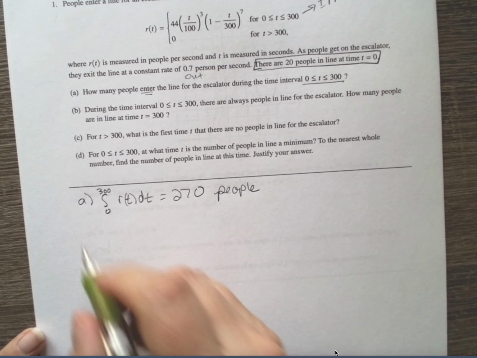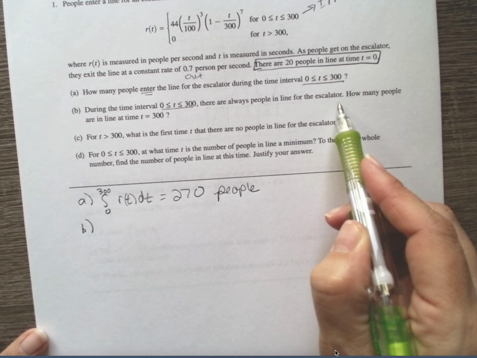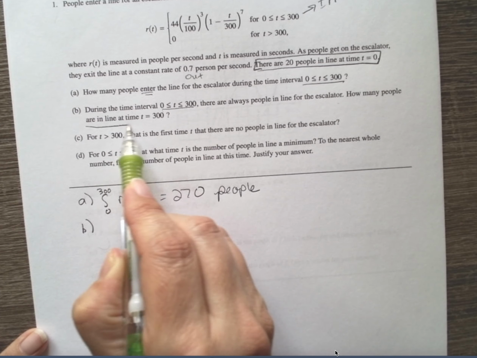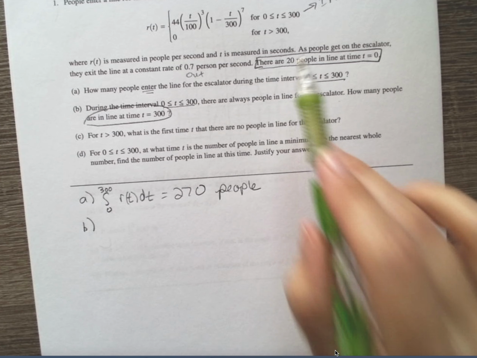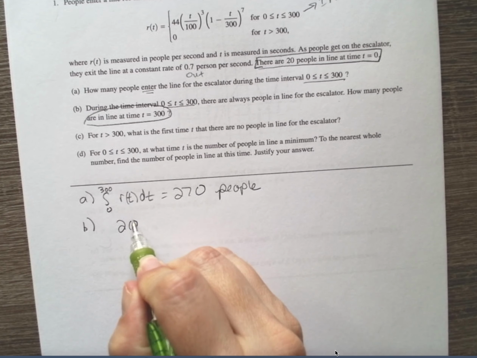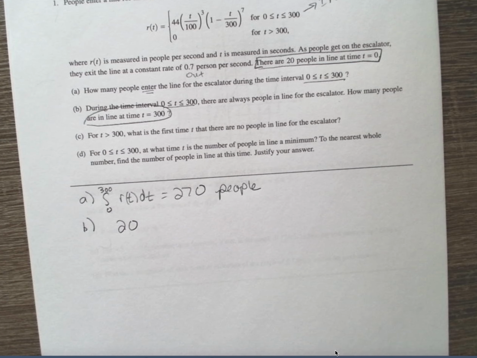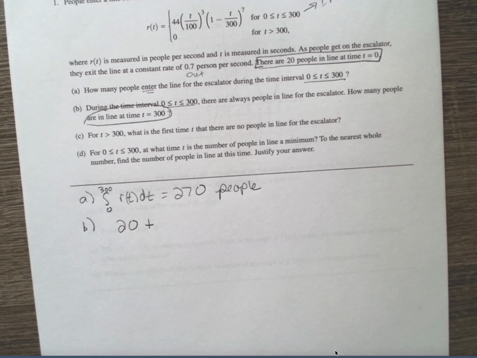Now, part B. Part B says, during the time interval from 0 to 300, there are always people in line for the escalator. How many people are in line at time equals 300? So think about everything that's going on here. Number one, there's already 20 people in line before you even begin. So at time equals 0, there are already 20 people in line. But then you have to add what goes on from time equals 0 to 300. Well, people are getting in line from time equal to 0 to 300, and people are getting out of line.